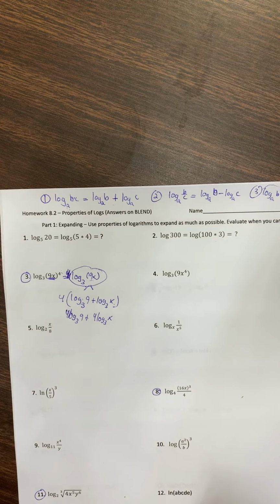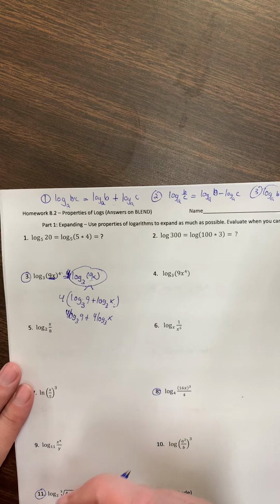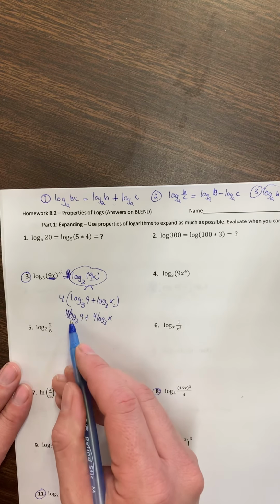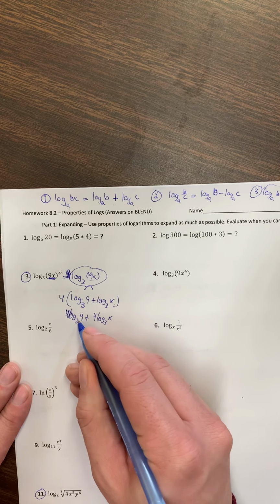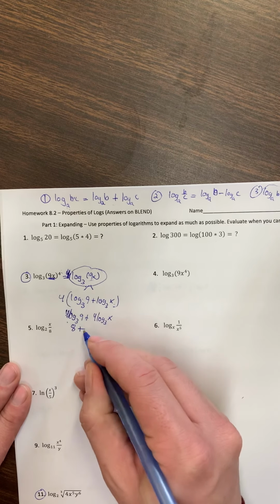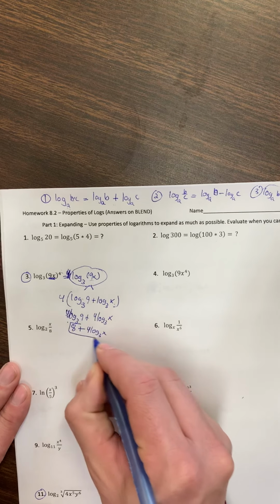And now at the end, we have it broken up. There's nothing inside the logs that we can make smaller. We want to see, is there anything we can do to evaluate the logs? And we can here. We've got 4 log base 3 of 9, and that's 2. So this is 4 times 2, which is 8. Log base 3 of x cannot be simplified, and so we get 8 plus 4 log base 3 of x.